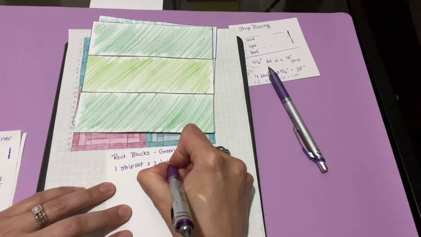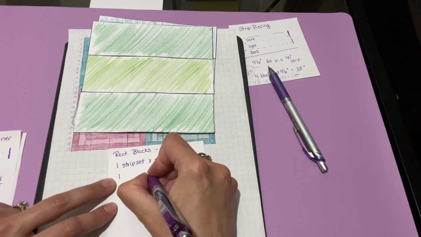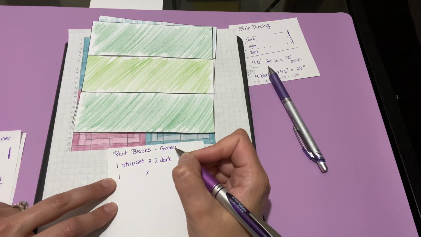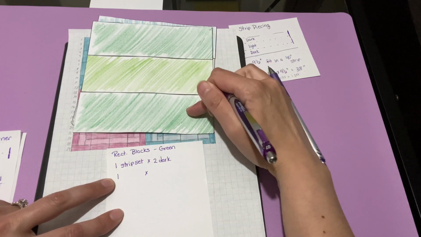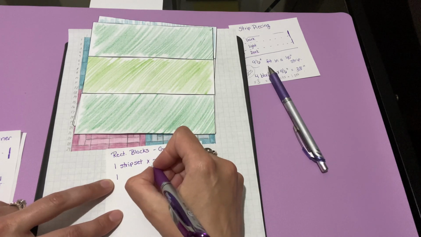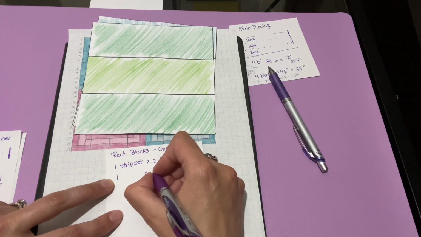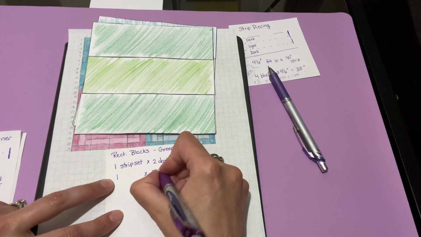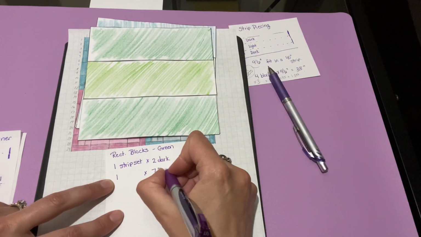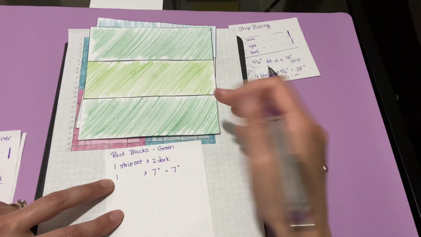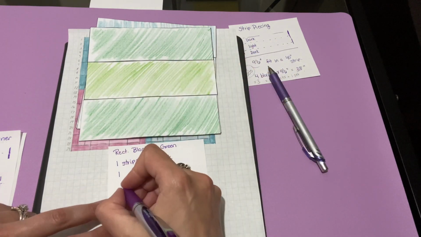dark pieces. Okay, so 1 strip set. These dark pieces are 3.5 inches each. So I'm going to add them together for a total, 3.5 and 3.5. That's 7 inches. So I just need 7 inches of the dark green, and I only need 1 3.5 inch.